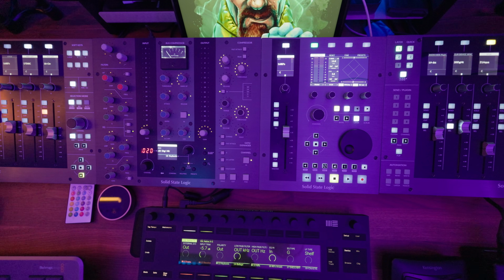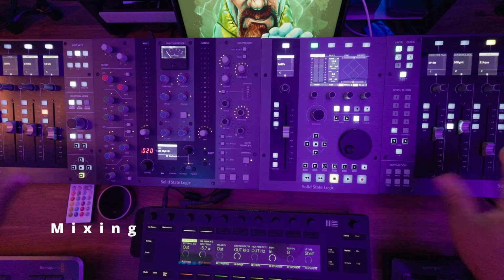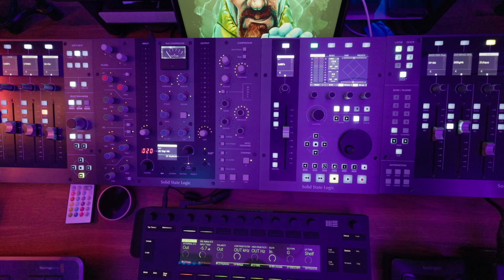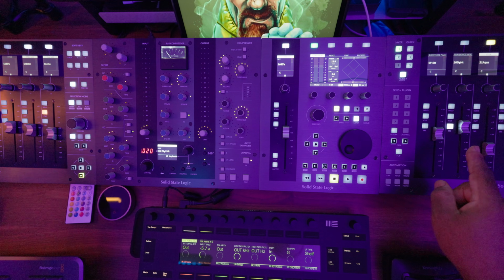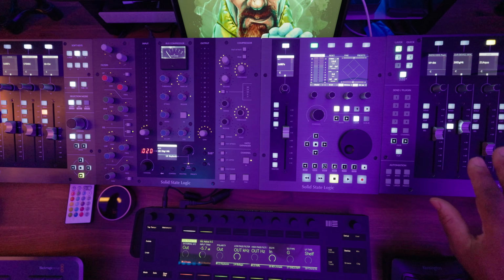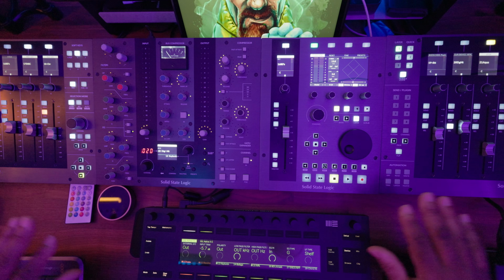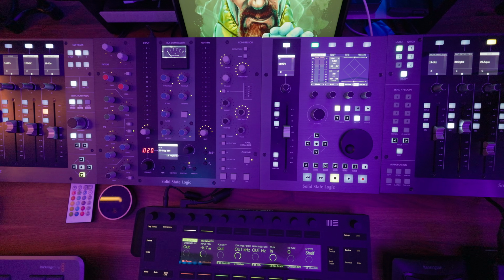Number 3, I would use the UF8s for mixing, just straight up mixing. You can adjust your volume controls, your pans, and you can adjust plugins if you want to. You can do so many things. All you have to do is select your plugin, and then up here you can see some of the parameters for your plugins.